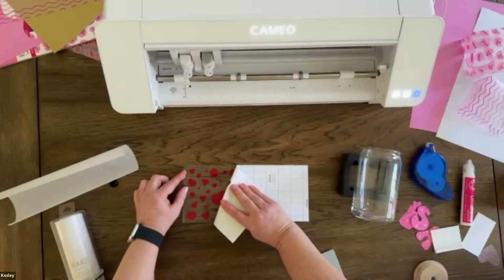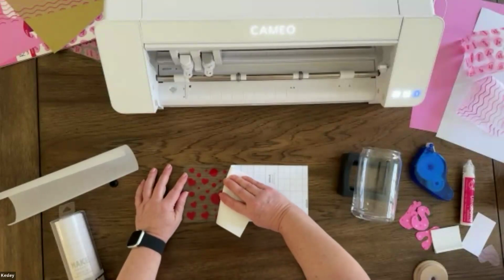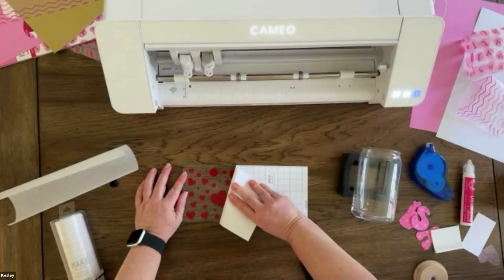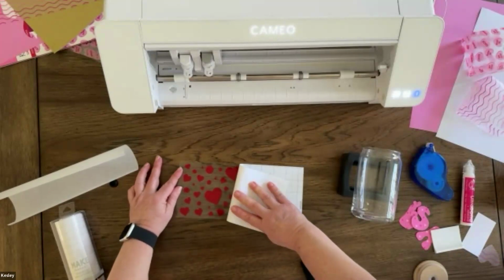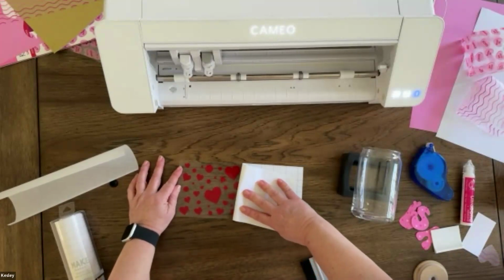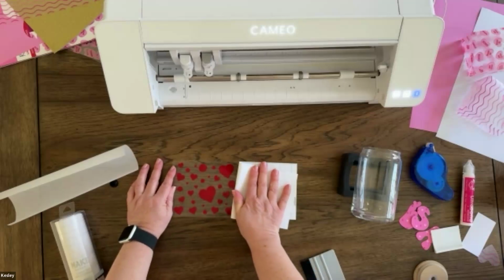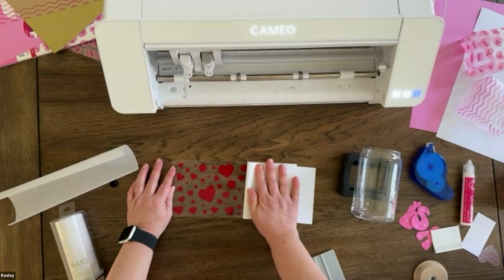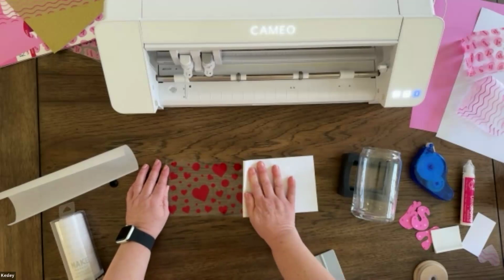If my vinyl, like right here, wants to stick to my carrier sheet, I put it back down, I fold my carrier sheet, and then I keep pulling it up. If I come across a really hard spot that just doesn't want to come off, I will put it down and start at a different angle. Also, if you get too much of the carrier sheet in your hand and it makes it a little harder to maneuver, you can cut down your carrier sheet.